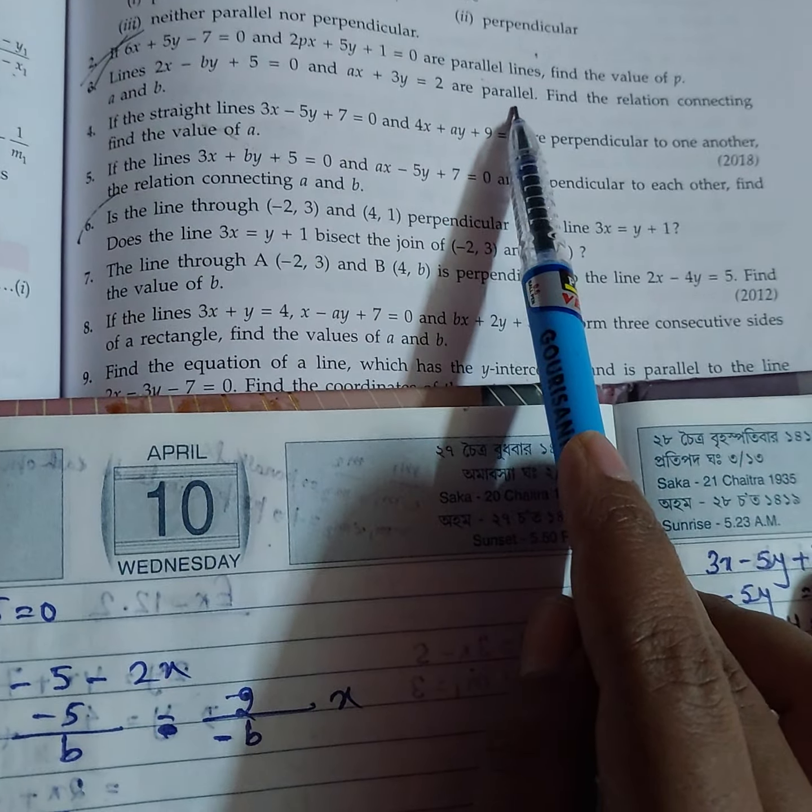If the lines 3x plus y is equal to 4 and x minus ay plus 7 is equal to 0 and bx plus 2y plus 5 is equal to 0 form 3 consecutive sides of a rectangle, then find out the values of a and b. Okay, so let's do it. First draw the rectangle.